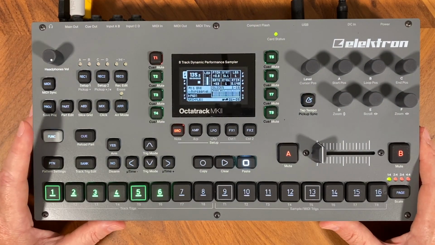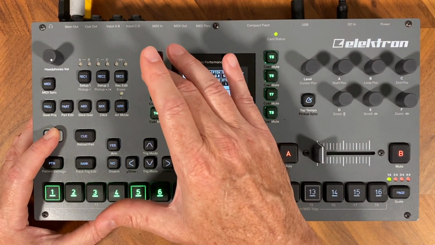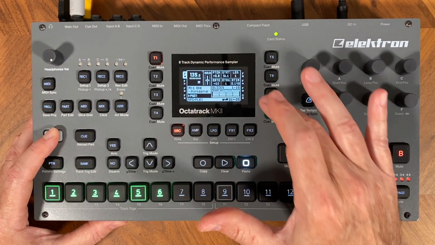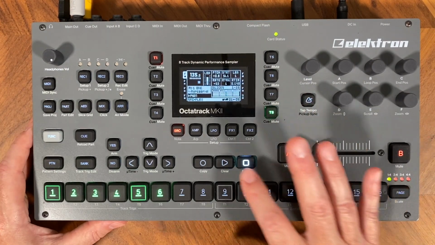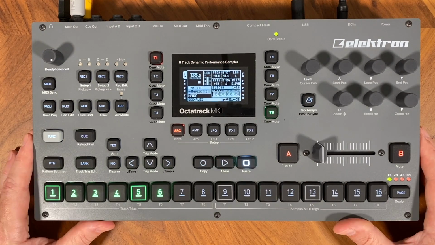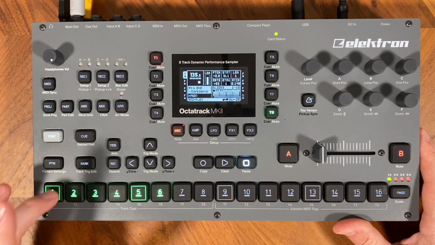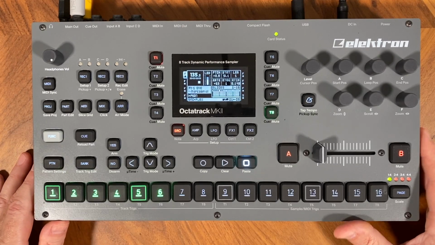Now I've already recorded mine, so I'm going to take you through how to record it, and I'm going to hold down function and mute the other tracks. So I'm only listening to the kick. So the kick pattern is, and we can just punch that in.